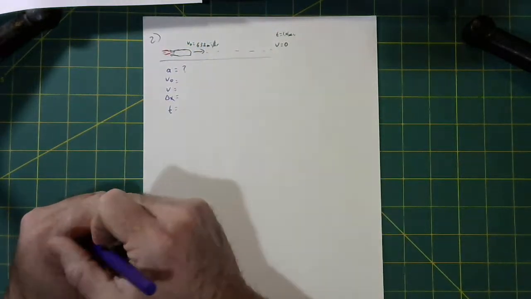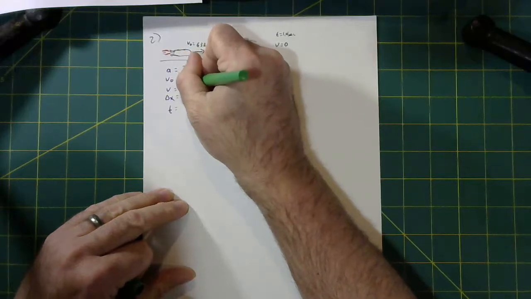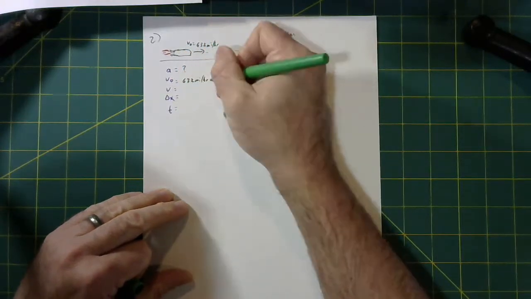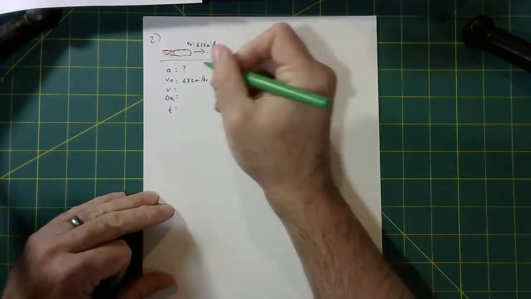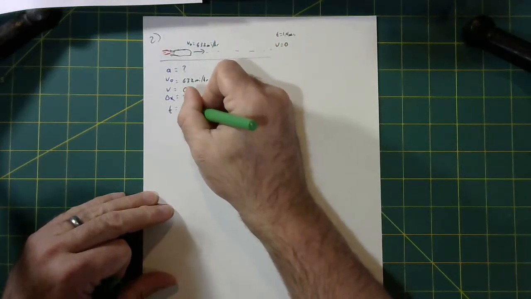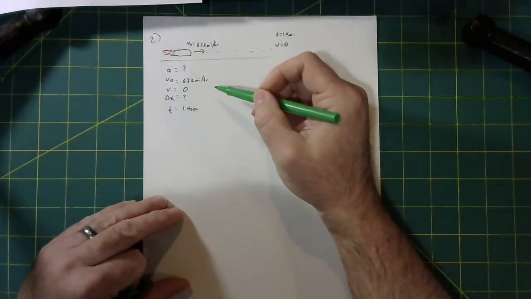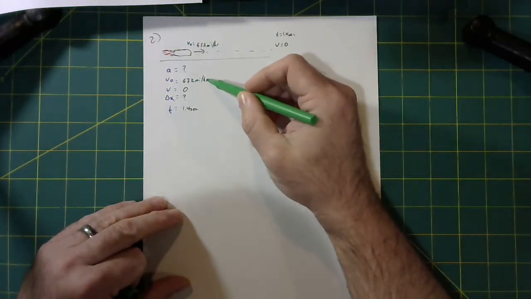V naught, we know, is 632 miles per hour, and the final velocity is 0. And we would like to also find the displacement, and the time is 1.4 seconds. Now I realize this is in seconds and that says hours.